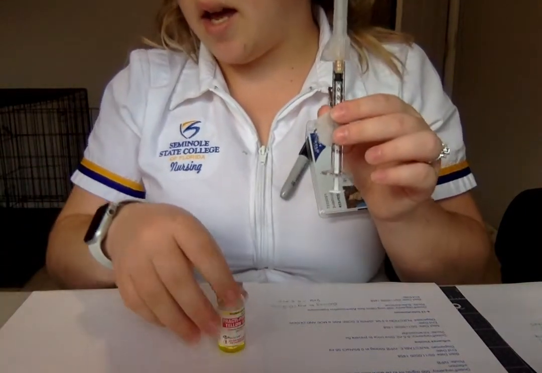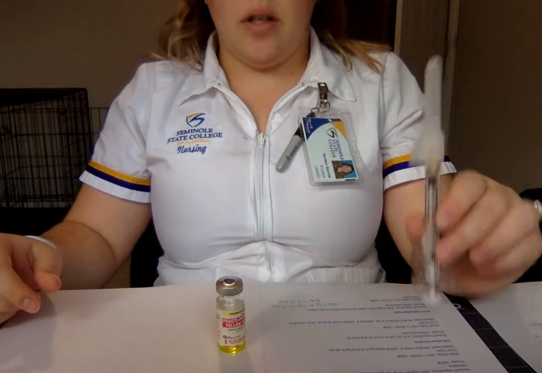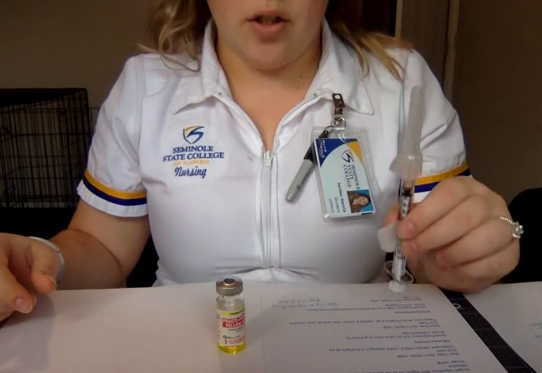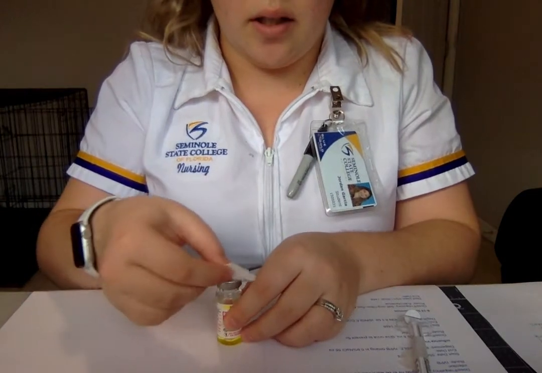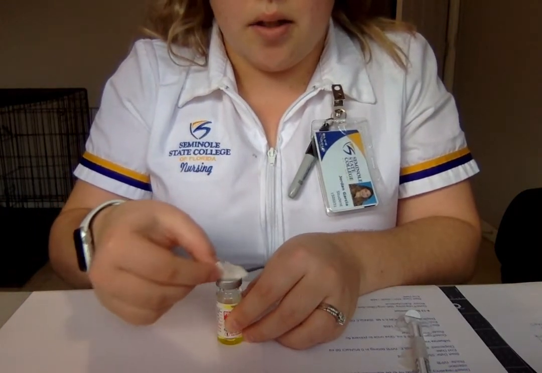Now I'm going to go ahead and draw up my second one, my subcutaneous vitamin B12. So for that one, I have the 25 gauge needle and my 1 ml syringe. Same thing for this one. I'm going to cleanse the top of the cap.